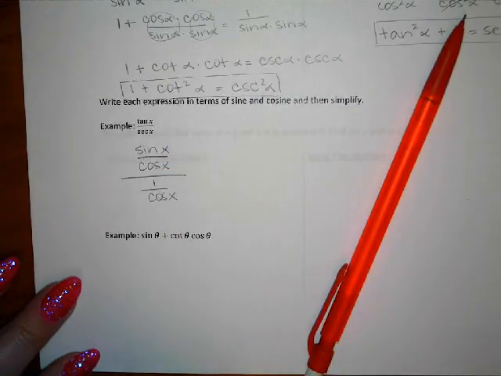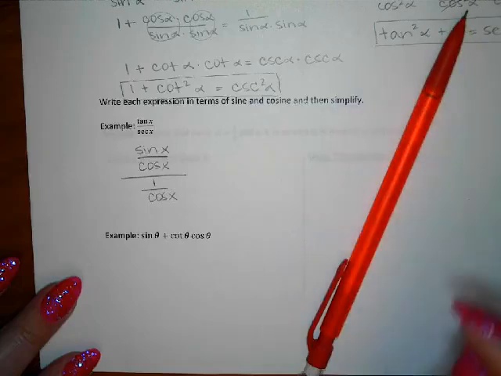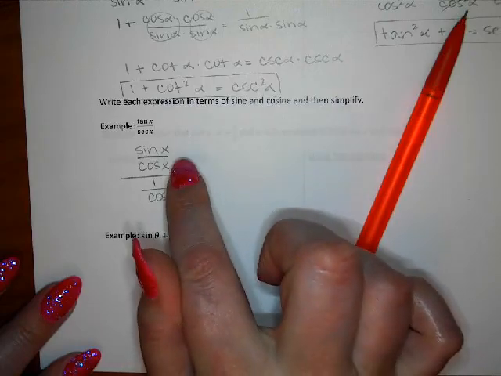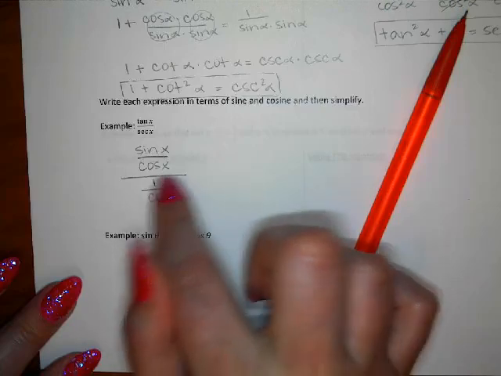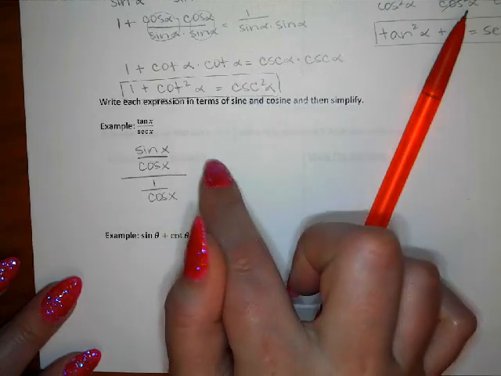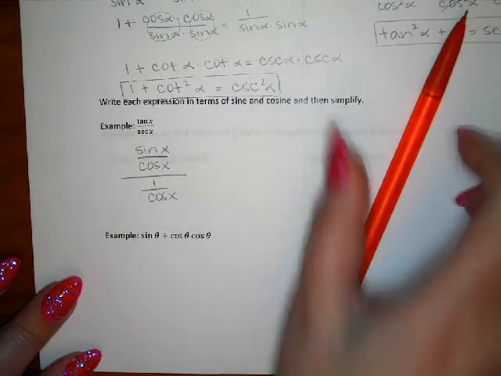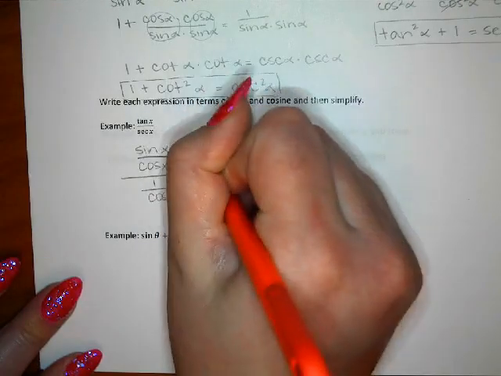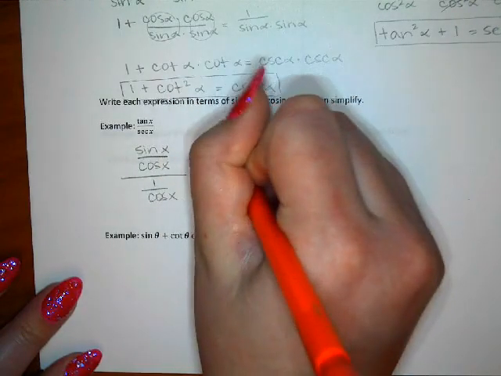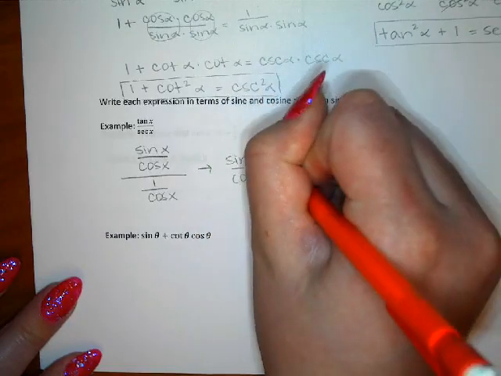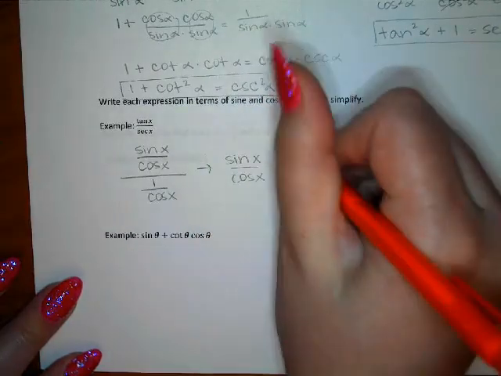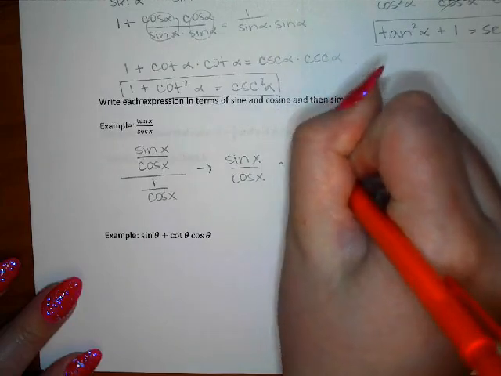Okay, now for the simplifying piece, I just do what I know in math I'm allowed to do. And in math, I know that if I have a fraction divided by a fraction, I should take the bottom fraction and bring it up and multiply by the reciprocal. So I'm going to take this top fraction and rewrite it, sine x over cos x, and then I'm going to multiply by the reciprocal of the bottom, cos x over 1.